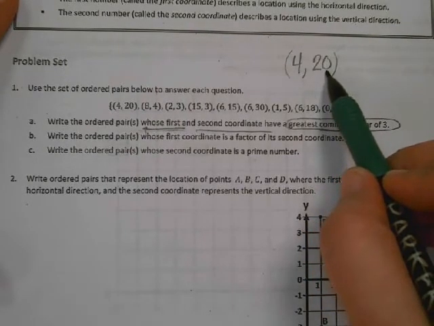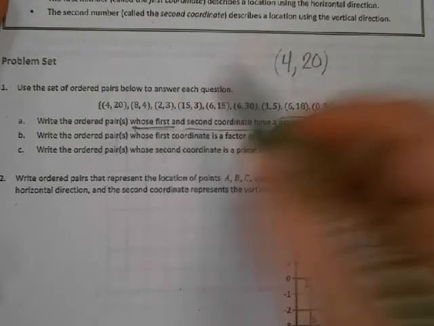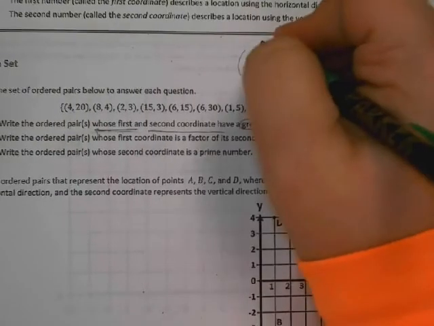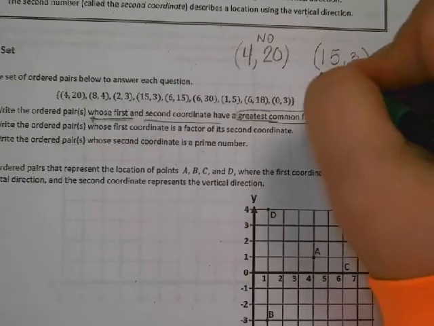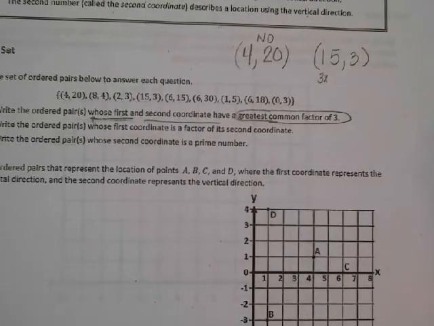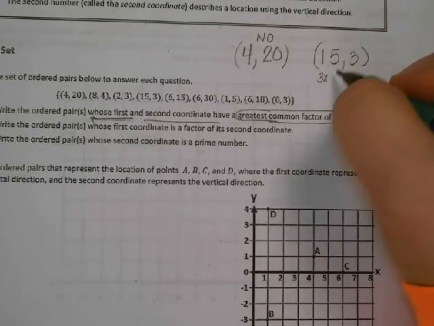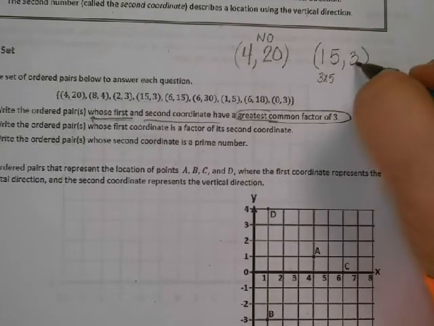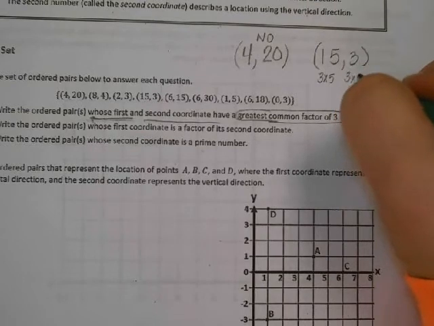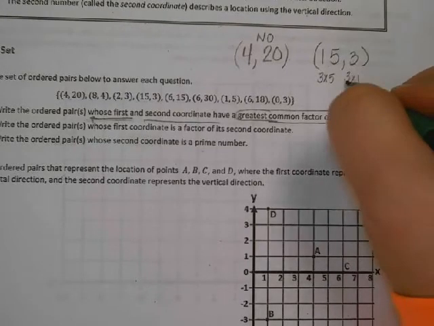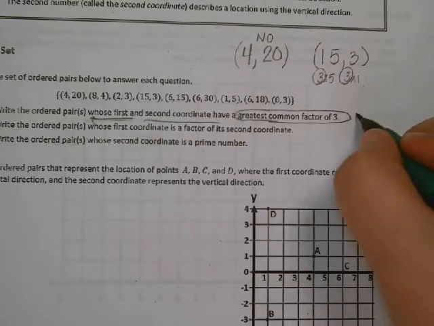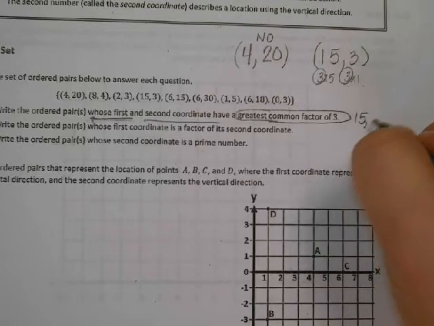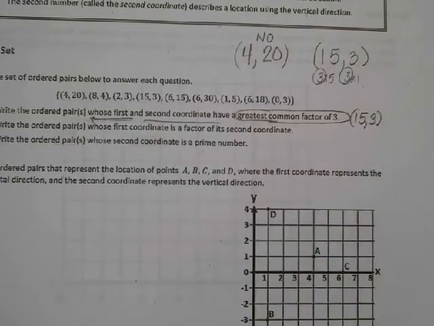Let me find one that would work just so I could give you an example. Let's take a look at (15, 3). We're going to put a check above this one. So I'm going to think, is there anything that I can multiply by 3 to get the answer 15? I can do 3 times 5. And for 3, I would do 3 times 1. Since 3 and 1 are the only factors of 3, I know that 3 would be the greatest common factor of both of those. So one of my answers for A would be (15, 3).